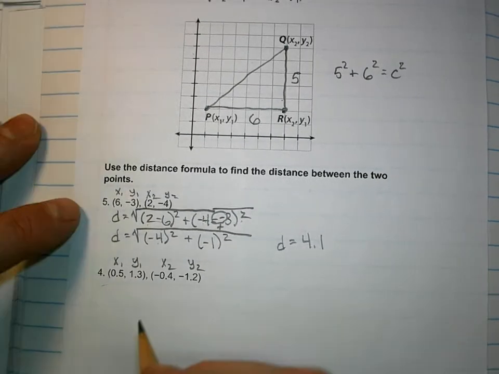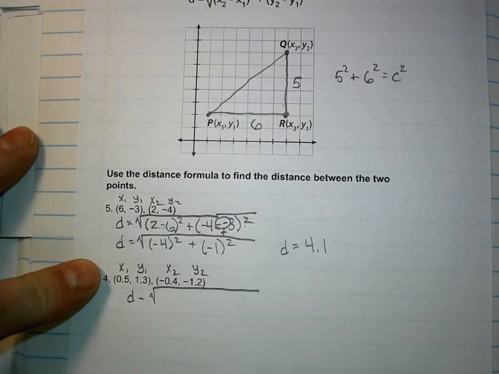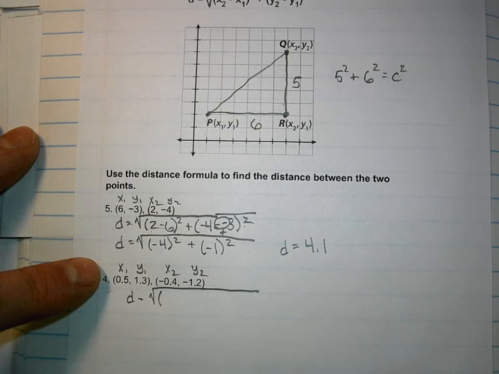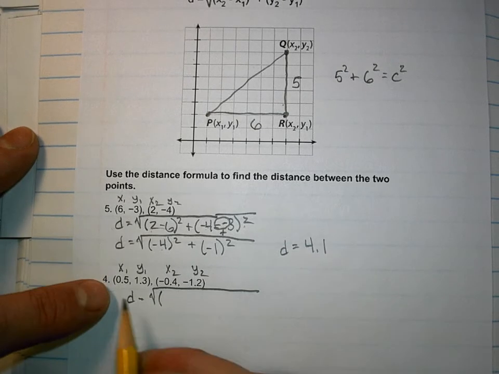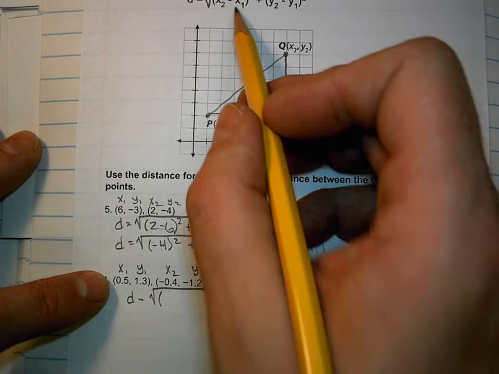Because I know that D equals the square root. What's the first coordinate in there? Tyler, what's the first coordinate in there? 0.5. Why'd you say that? Because it's X1. But we want x2, right?